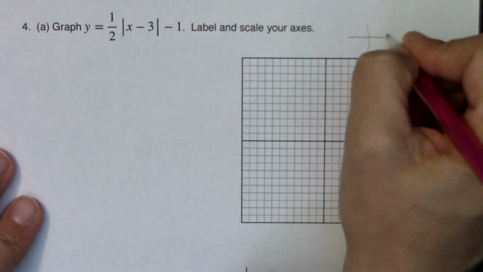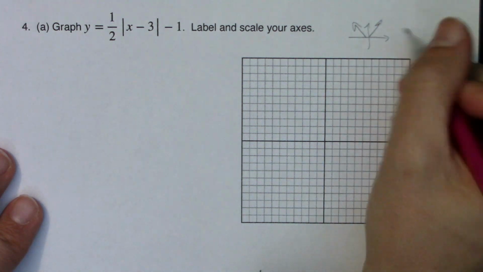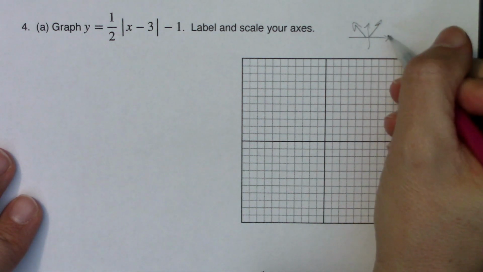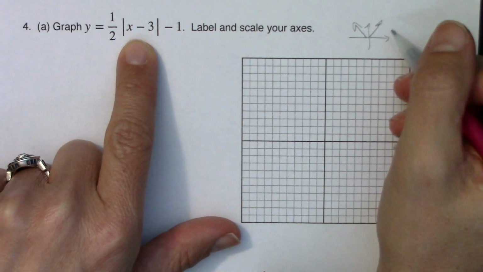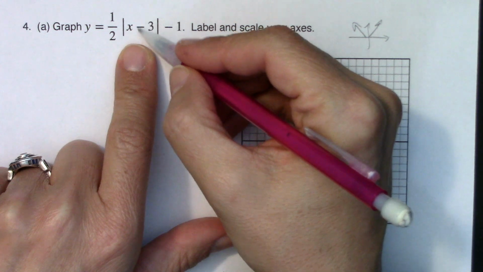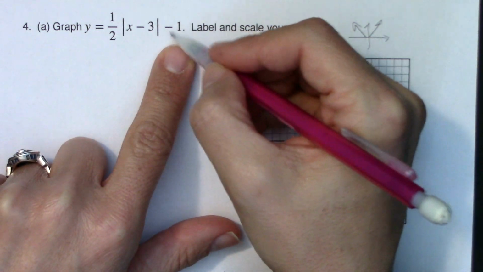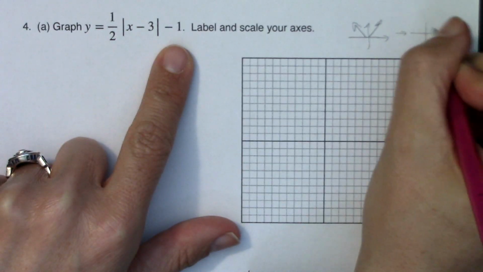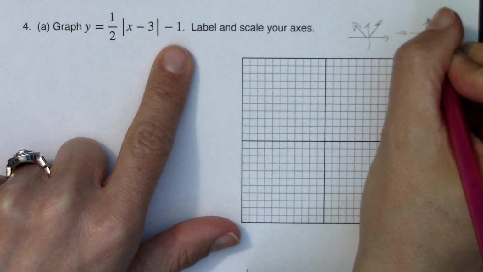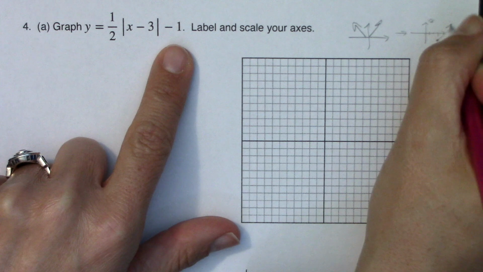in mind, your quick and dirty absolute value function is a V, right? It's centered at, its vertex is at the origin. And I can see I'm moving 3 right. This has been transformed 3 units right because of that -3. And it's been transformed 1 unit down because of that -1. So if I think about what it should look like, ish, I go 1, 2, 3, down 1. Maybe the vertex is here.